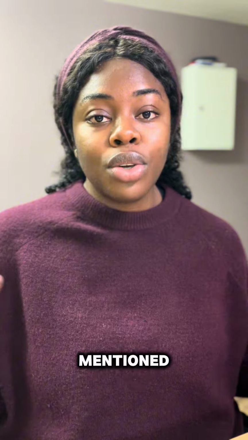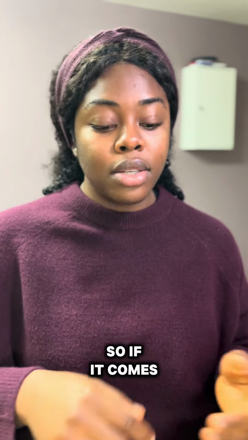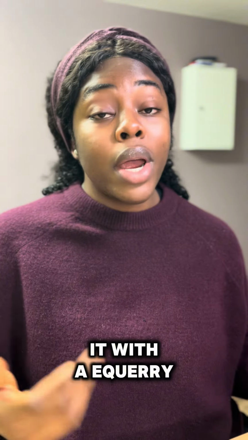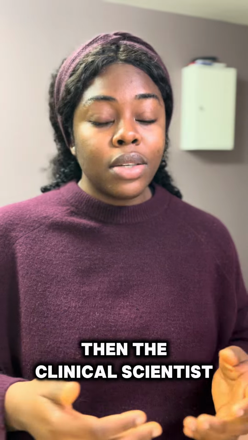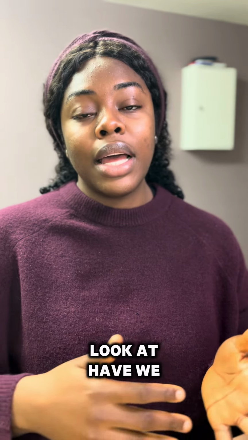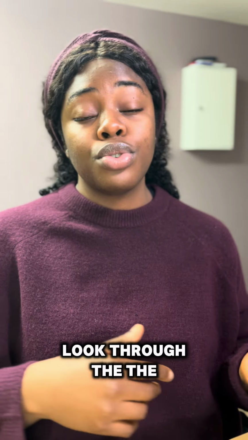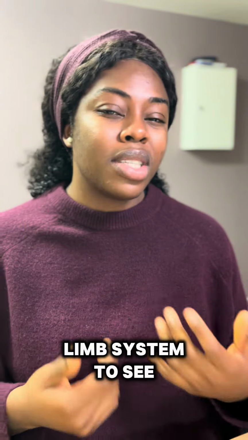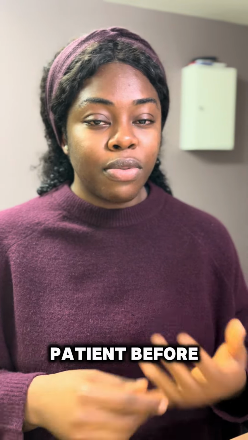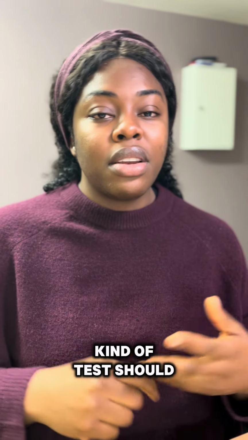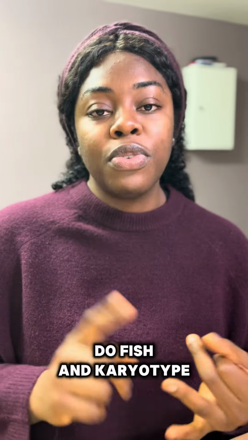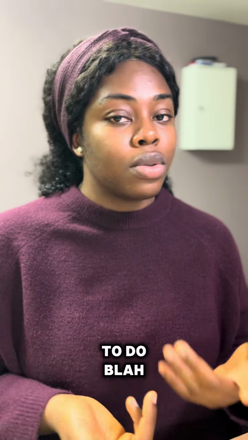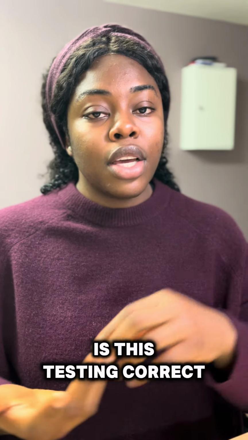So just like I mentioned chronic myeloid leukemia earlier, if it comes in with a query CML, then the clinical scientist is going to triage, look through the LIMS system to see, have we received this patient before, what kind of test should be done, are we going to do FISH and karyotype, is this testing correct?